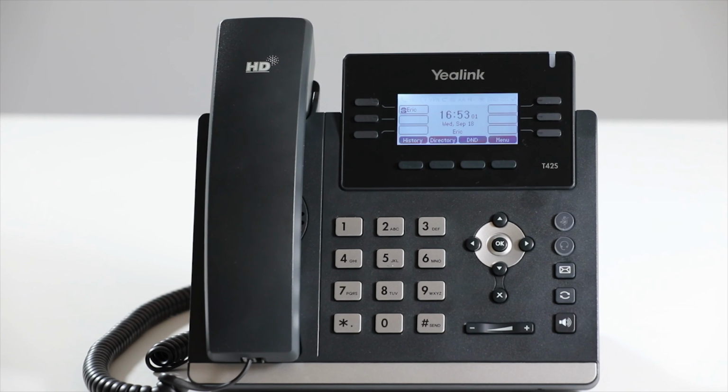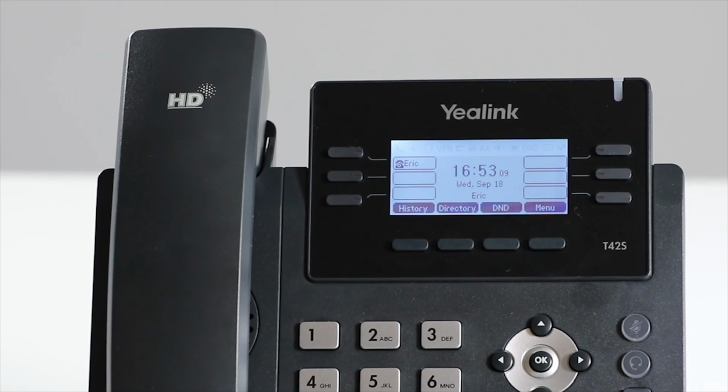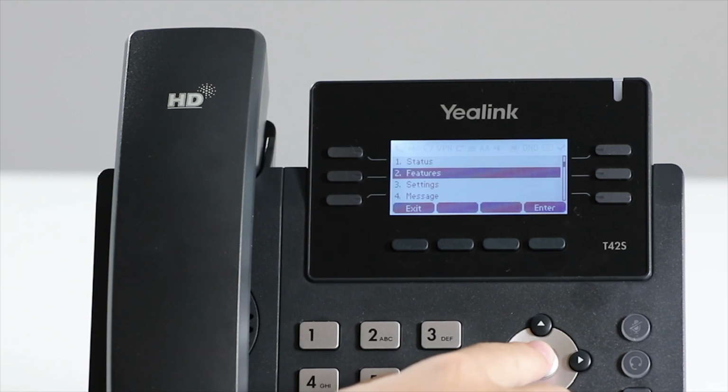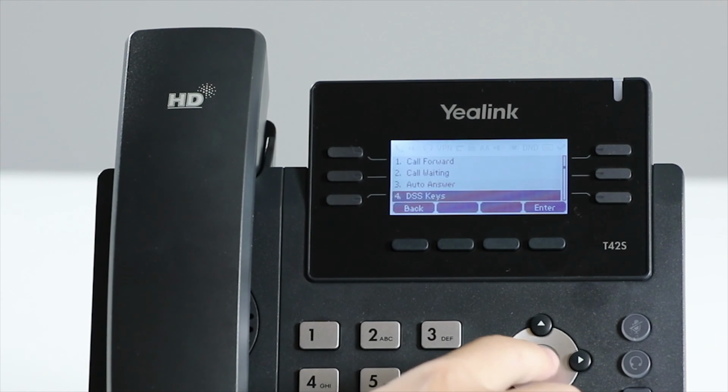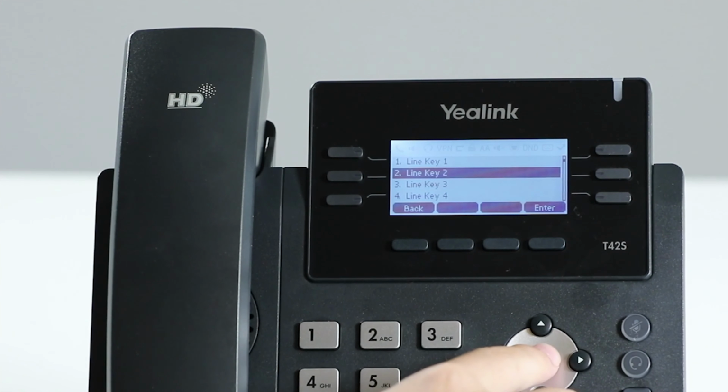Using BLF, or busy lamp field. BLF is used to monitor the state of a certain user. To configure BLF, press Menu, select Features, DSS keys, and then the desired line key.